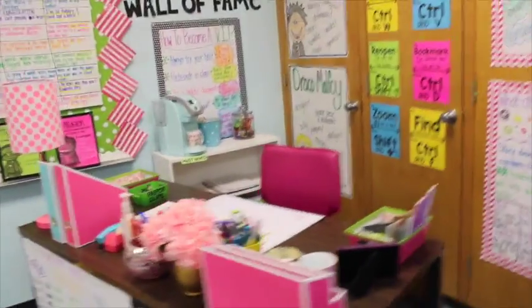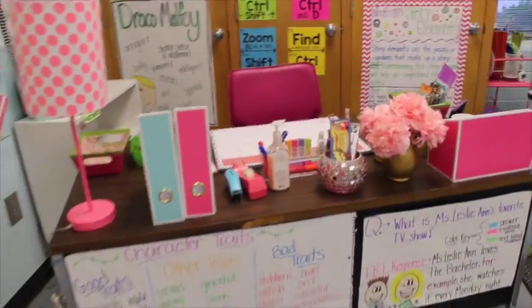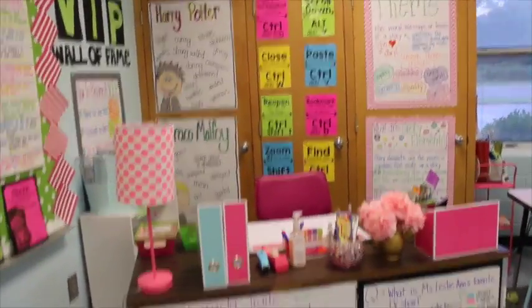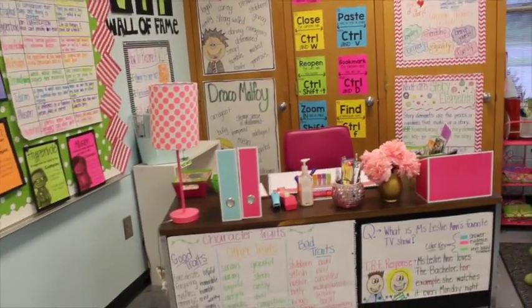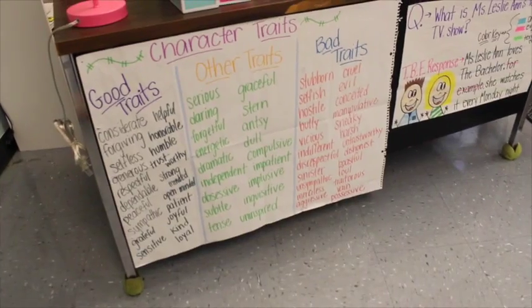And then here's my desk area. I wasn't going to have a desk this year, but I ended up keeping it. I like how it looks. It does take up a lot of space, and I don't really sit at it a lot, but I do like having it here. This is our character traits chart.